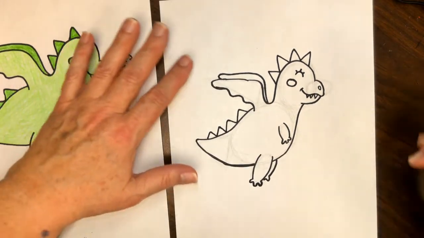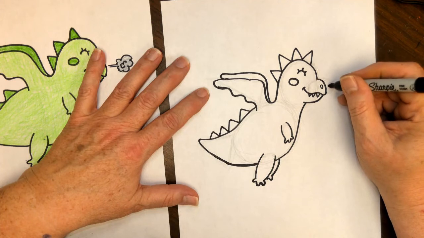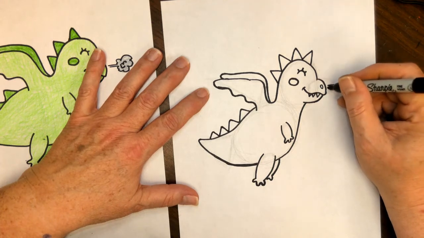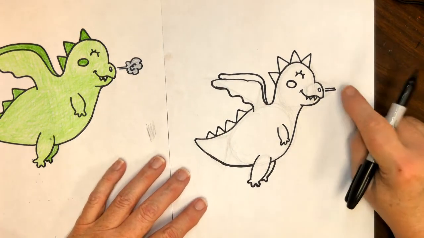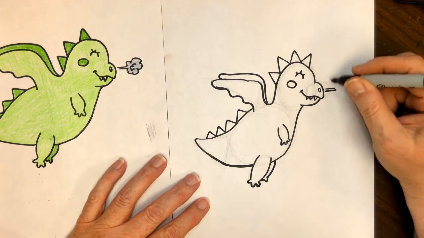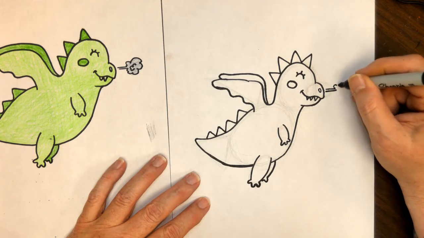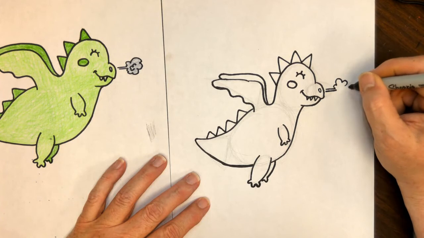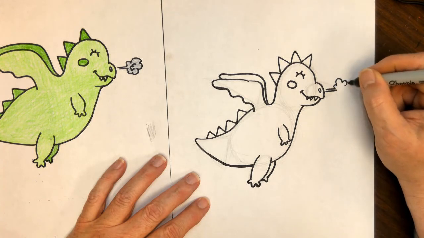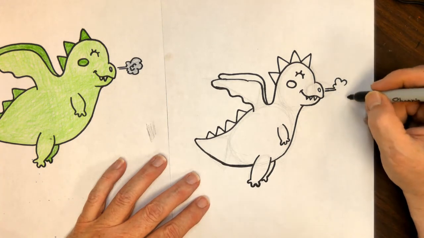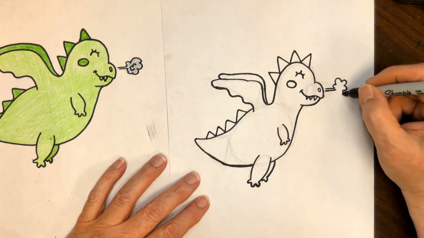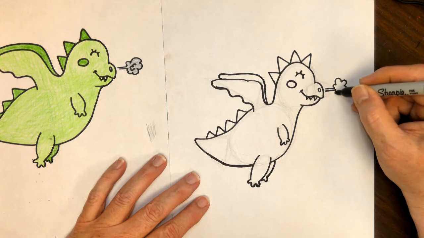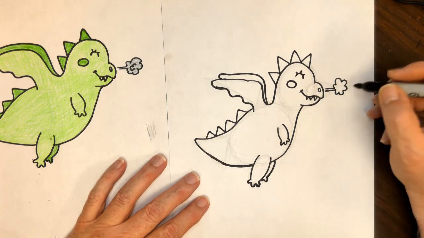And then the last thing I have to do before I color it is draw his little puff of smoke sticking out there. So I've got 2 lines. Remember how we talked about our lines? 2 lines sticking out like that. And then curved lines or little rainbow lines. I've got 1, 2, 3. It's going to look almost like a little piece of popcorn, right? It's how you can draw a cloud, or a little puff of smoke, or a little piece of popcorn, right?